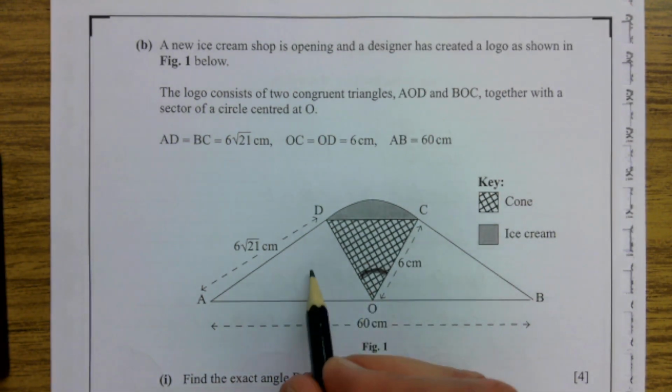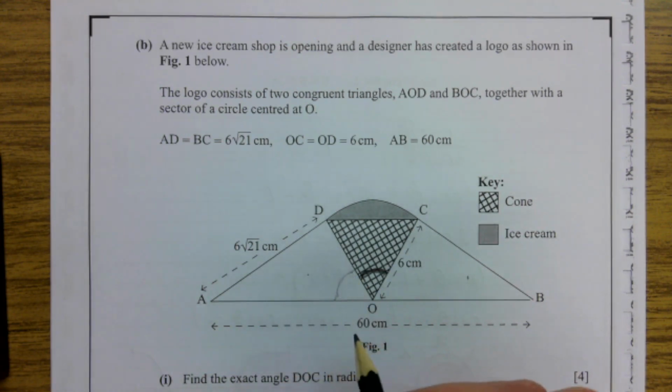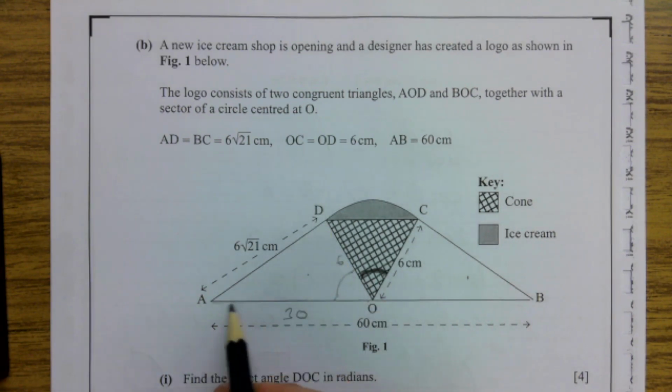So what I'm going to do, because these two triangles are similar, I'm going to find this angle here. And I know all three sides of this triangle. Do you see that? Because that's 30, and that's 6. So I'm going to use the cosine rule here. Now, be careful here. We're in radians. Make sure your calculator's in radians whenever you work that out.